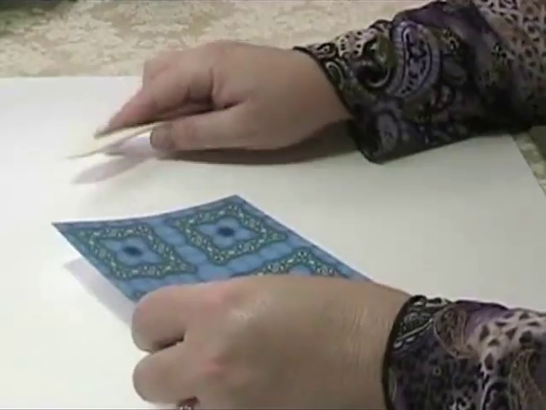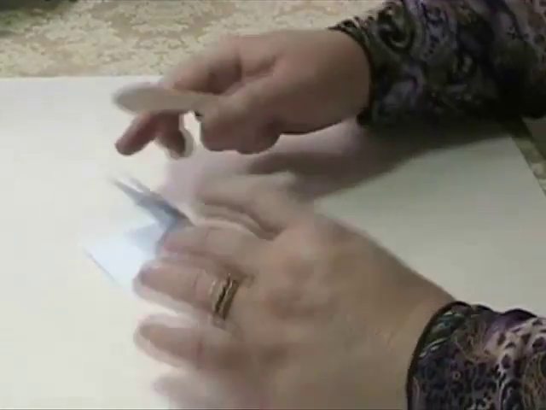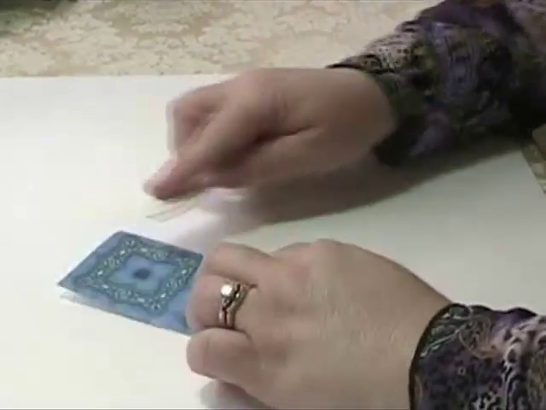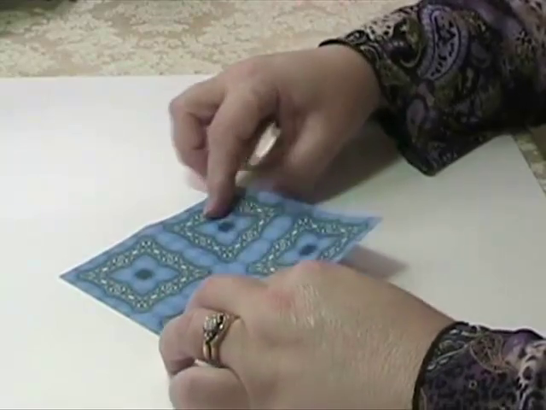It's important that you fold your kaleidoscope in the order demonstrated. So with print side down, make a fold from top to bottom, and do the same on the opposite side. Print side up, make your folds on the diagonal.